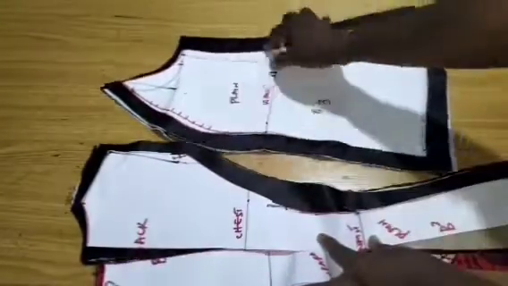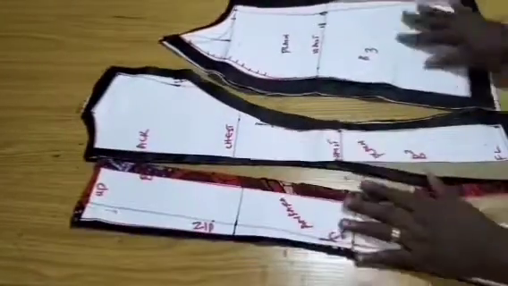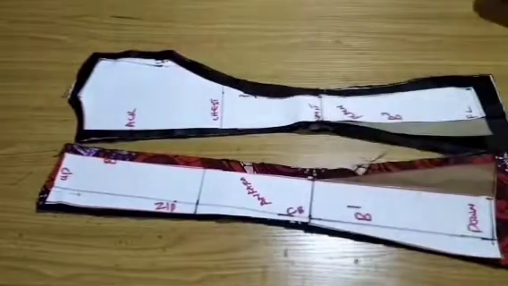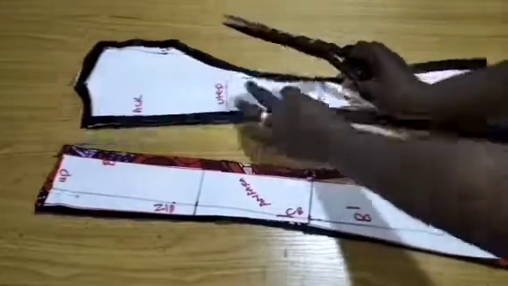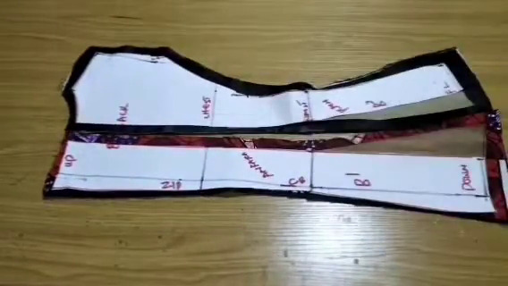Okay, so you can see how I cut out this pattern. So please look at how the patterns are cut. On the side of the back, I added 1.5 inch. Okay, so 0.5 inch all around and 1 inch on the hem. So I'm going to make my notches on the waistline. Don't forget to make notches on the waistline apart from the zipper line.